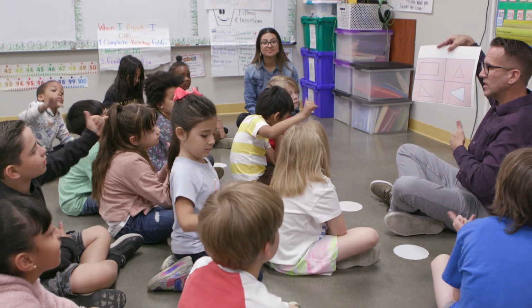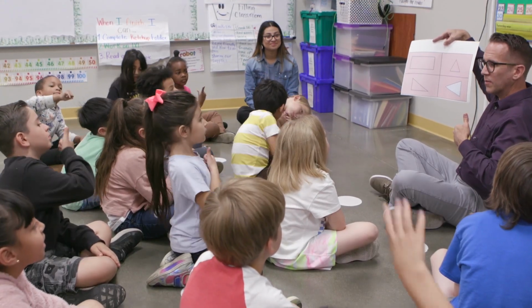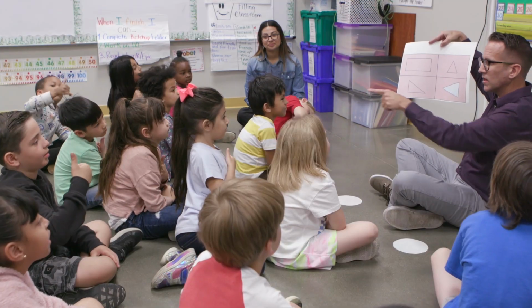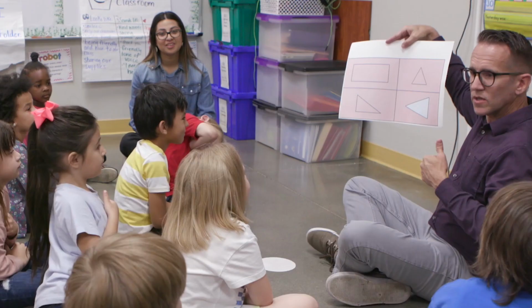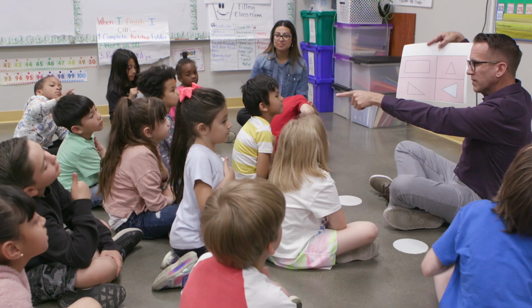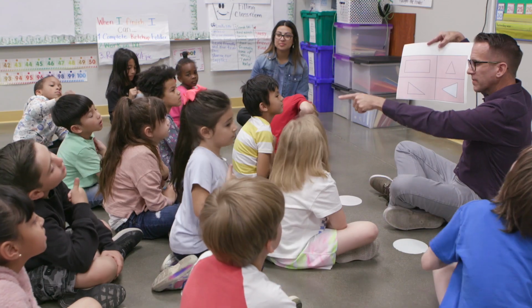All right, and if you have a different answer, I'm looking for a fist with a thumb up and an answer right there. All right, what do you think? The coach demonstrates the gesture by holding his thumb up. He looks to see which children are holding their thumb up to indicate they have a different answer. The coach points to a child, who then answers.